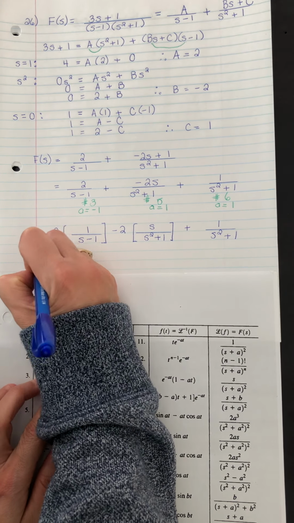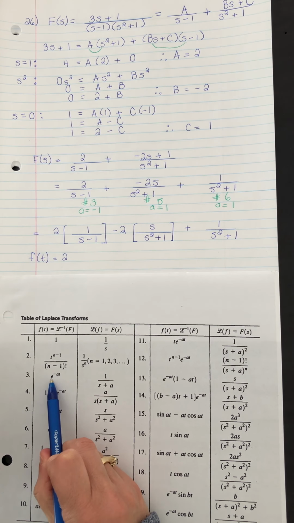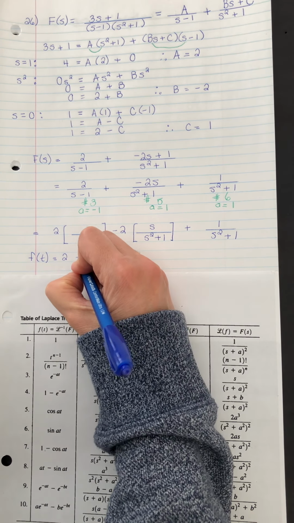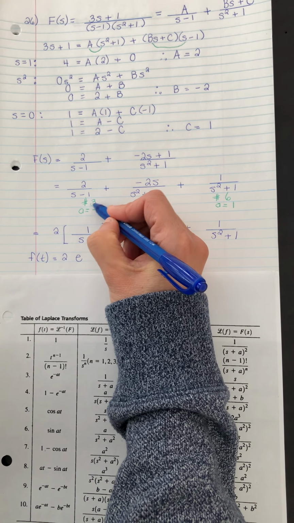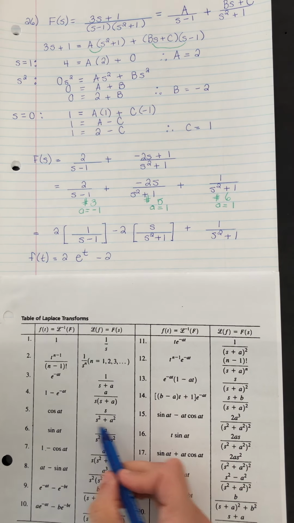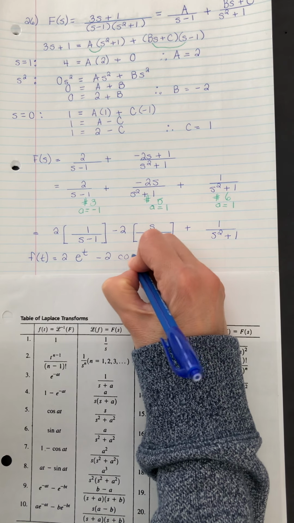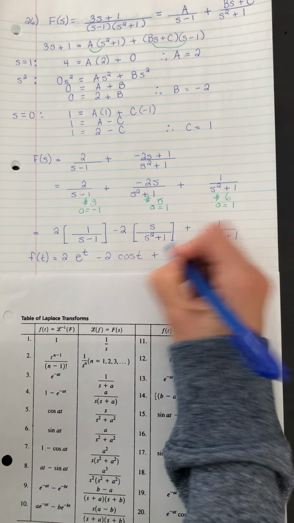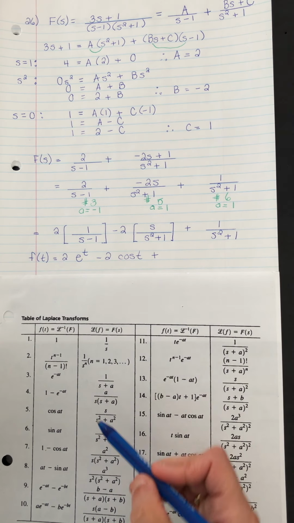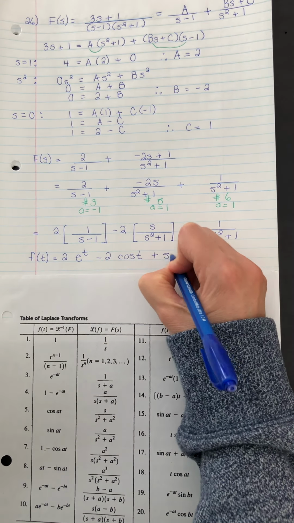Final moment. F at t is little f at t. So we start with a 2. Now we're doing our number 3. So we write e to the negative at, but a is negative 1. So e to the t. Minus 2, the next coefficient. Now we do our number 5. Cosine at, but a is 1. So we get cosine t. Finally, plus no coefficient, we're doing our number 6, sine of at, but a is 1, sine t, and we're done.